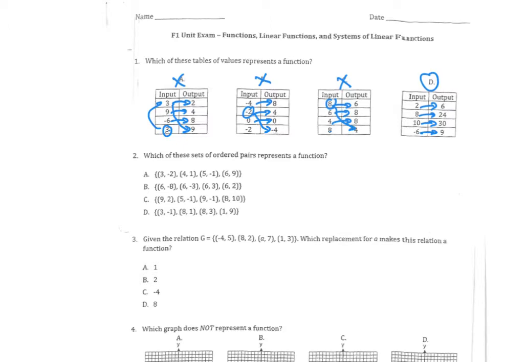Number 2, which of these sets of ordered pairs represent a function? Well, we can see that B has 6 here and 6 here and 6 here. So 6 has 4 outputs, 1, -8, -3, and that's good enough to cancel B. For C, we have 9 has 2 and 9 has -1. So we have two outputs for one input, for one x. We got 2 and -1 as the outputs for one x, which is 9. So that's why C is wrong.